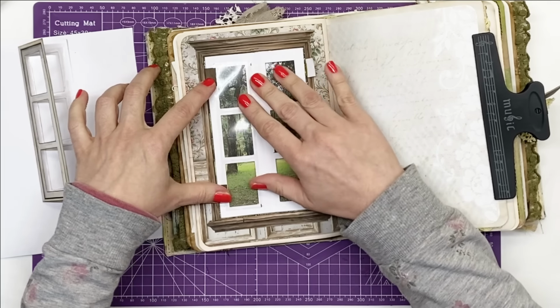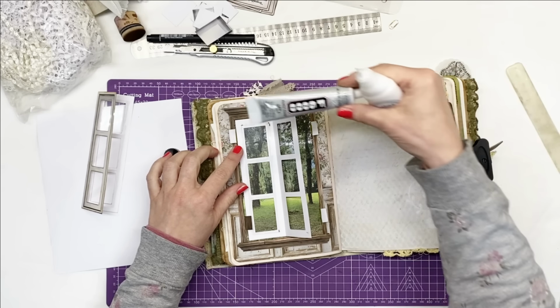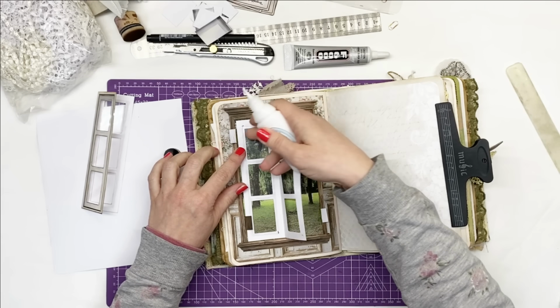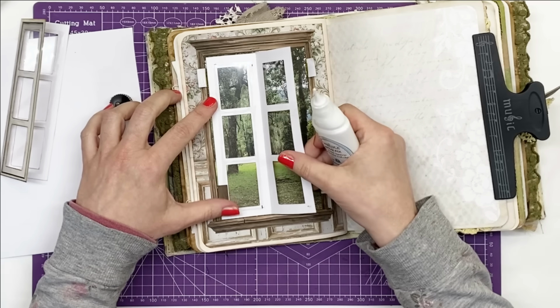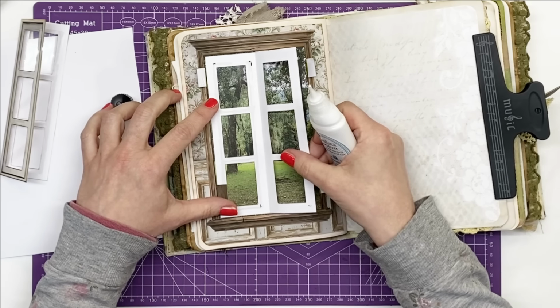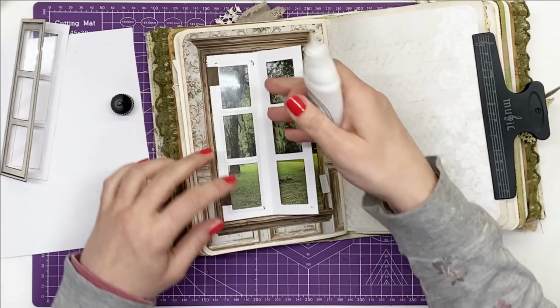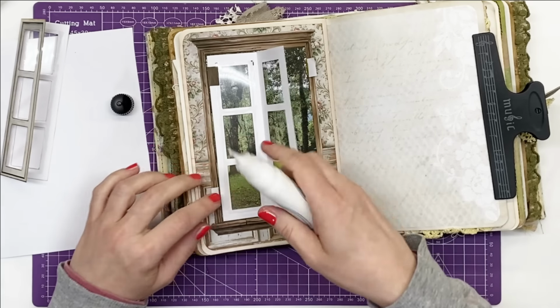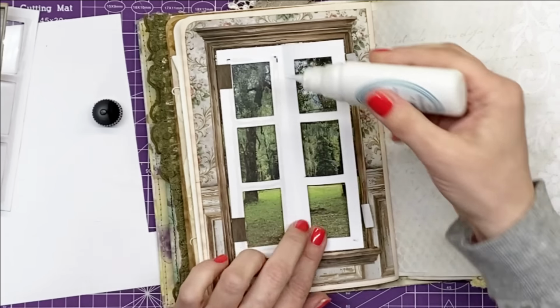Don't need to trim these. If you don't have that type of glue for the acetate, you can just glue it with perhaps some washi tape or any tape. That's what I used to do in the past, because once you close that, it's not going to move anyway. It's going to be fixed.